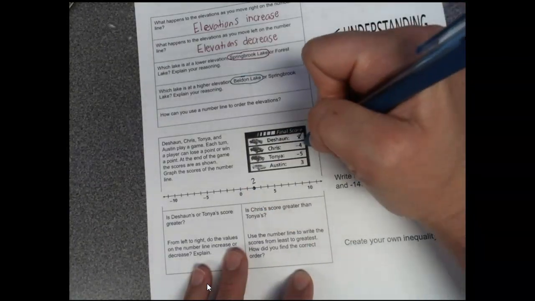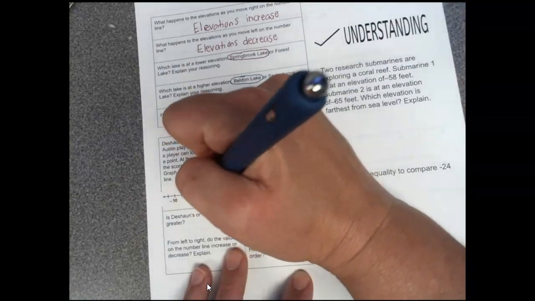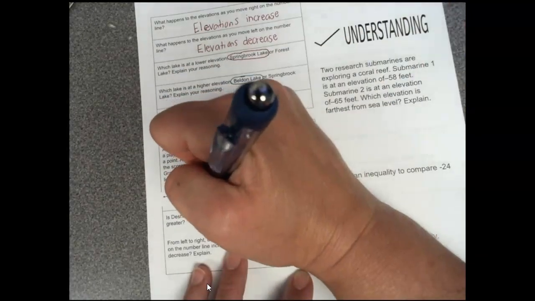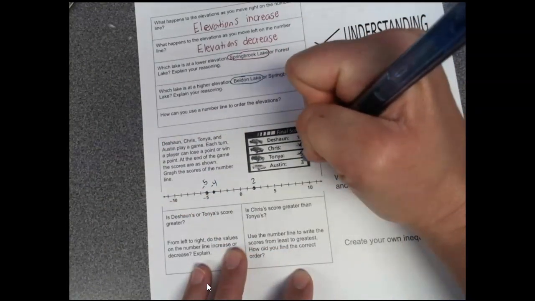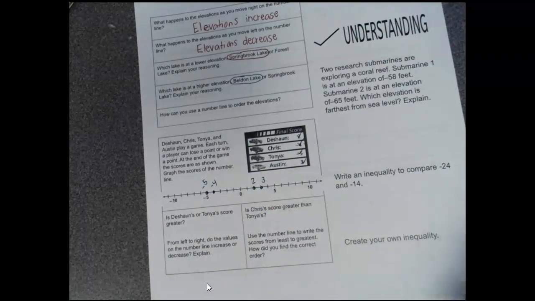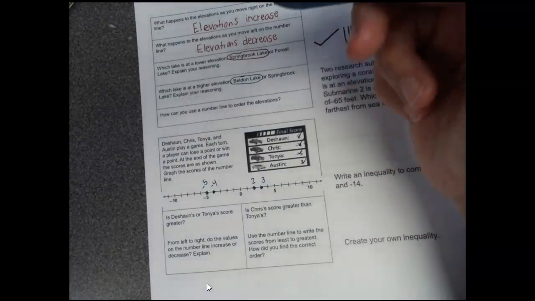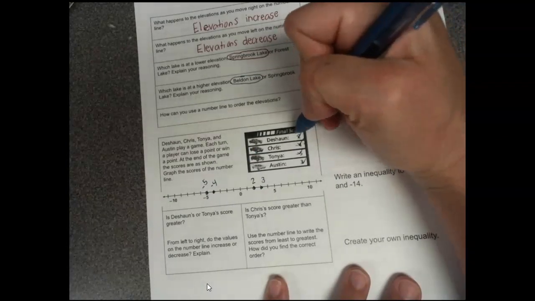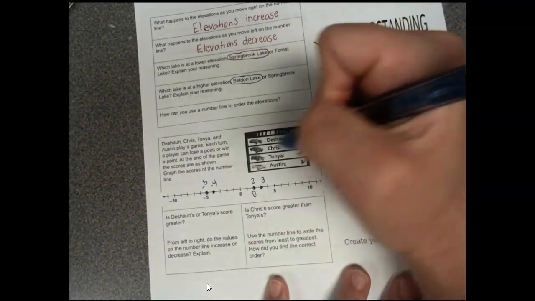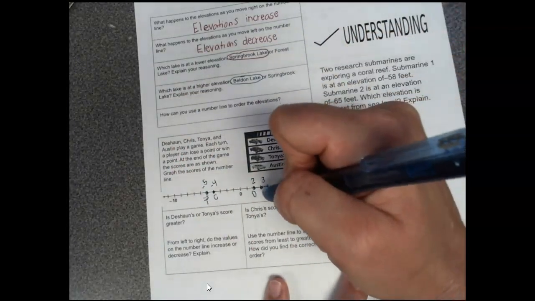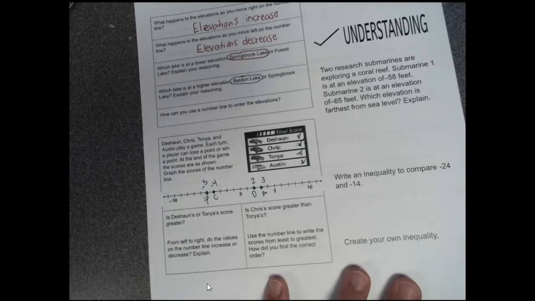Chris lost 4. So right here with negative 4. Then Tanya lost 5. And Austin got 3. So there we go. Is Deshawn's or Tanya's score higher or greater? So what I should have done, I'm going to label them with the letters of the people so we can see them a little better. Deshawn was at 2, so I'm going to label that with a D. Chris was at negative 4, so that's a C. Tanya right there, and then Austin right there. That will make it a little easier for us to do this.